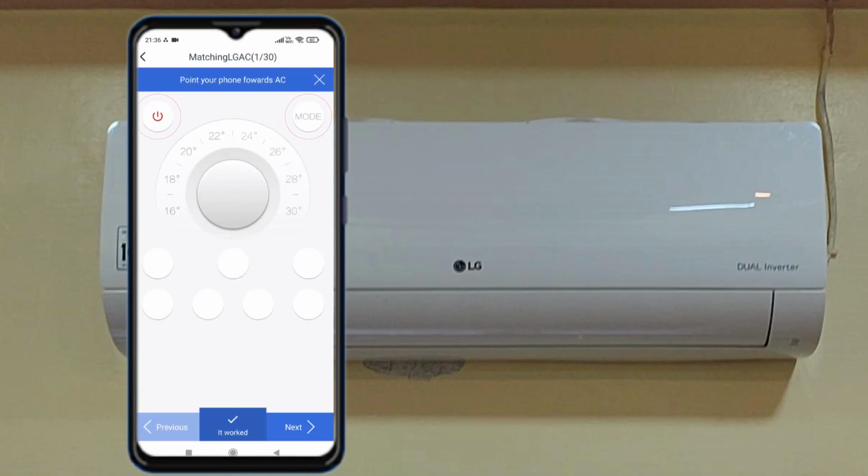Now touch LG. After touching LG, the page with the remote will open. After that you can see matching LG AC remotes, 1 to 30, in this app. Now you use your mobile in the same way as you use the AC from the AC remote. Now press the red color power button. Pressing the power button makes a beep sound, then you touch it, and it works.